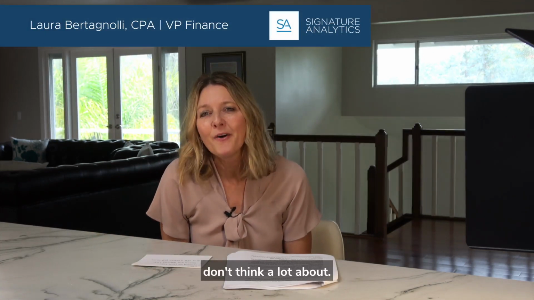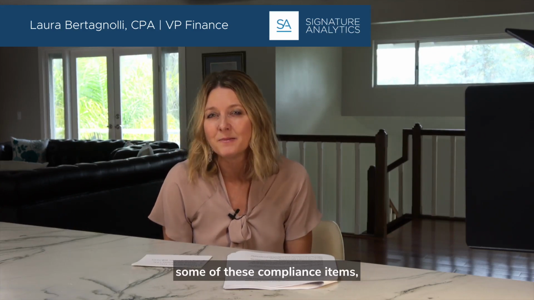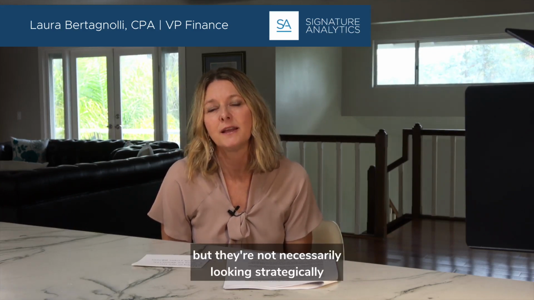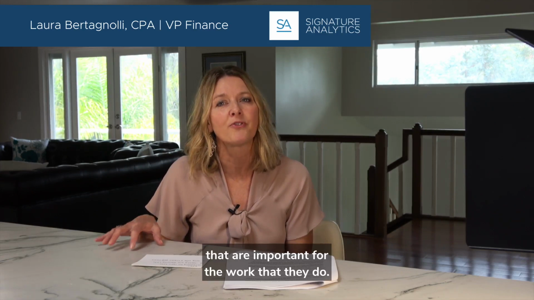So, key performance indicators. This is also something that I think nonprofit organizations don't think a lot about. They're focused on their audit, they're focused on the budget, some of these compliance items, but they're not necessarily looking strategically at the organization and what they should be tracking as metrics that are important for the work that they do. There are financial and non-financial key performance indicators, or KPIs.